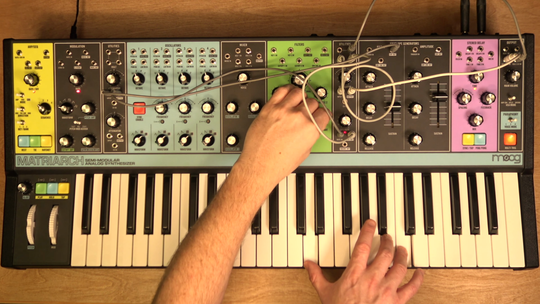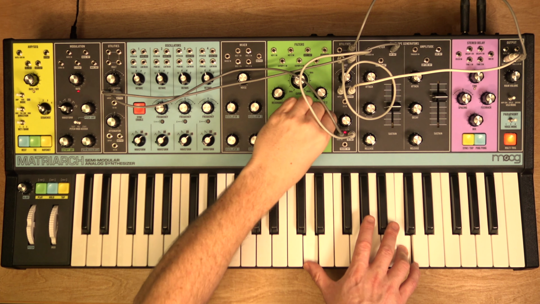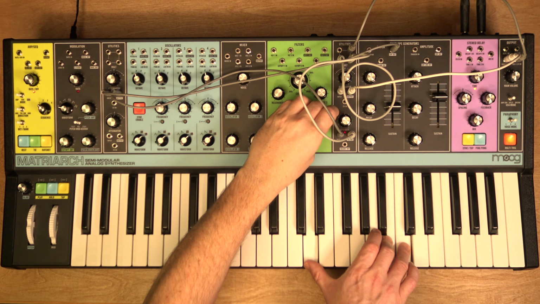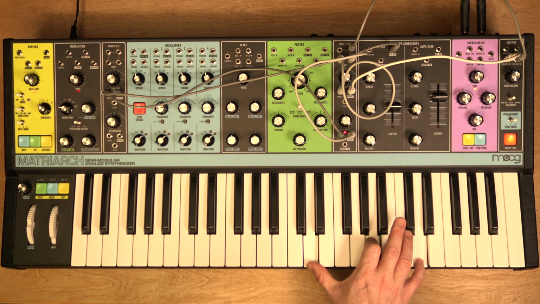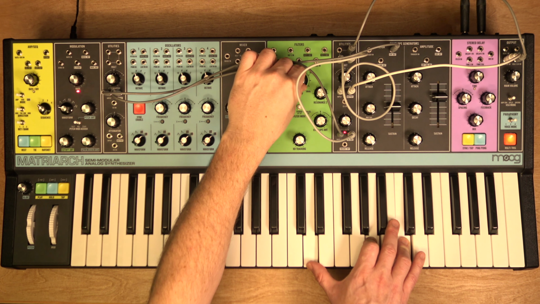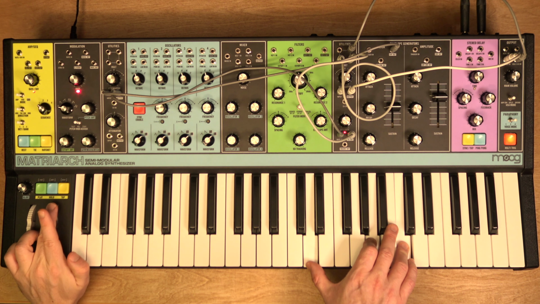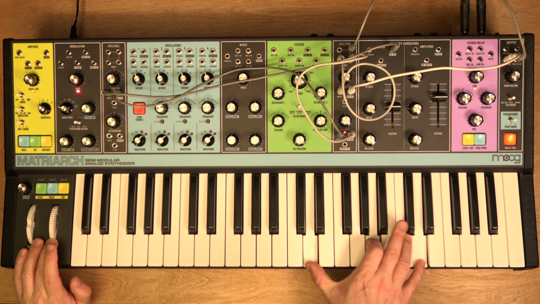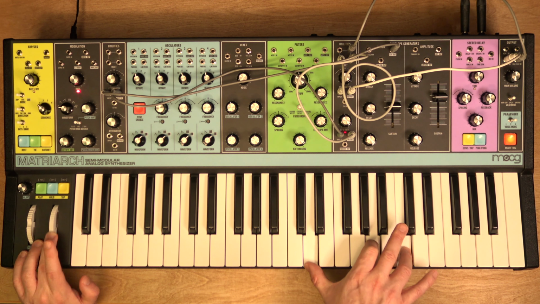There we go. Let's go here. So there's the mod wheel for the added motion.